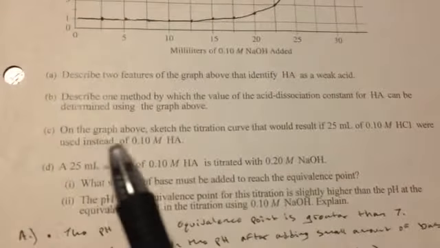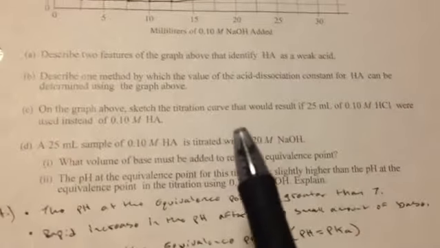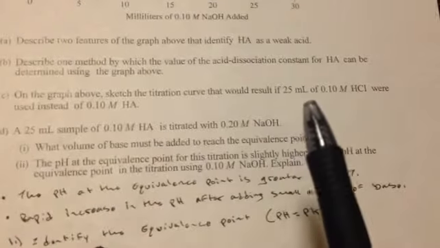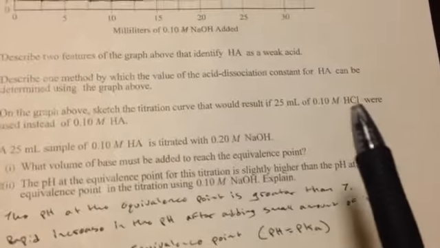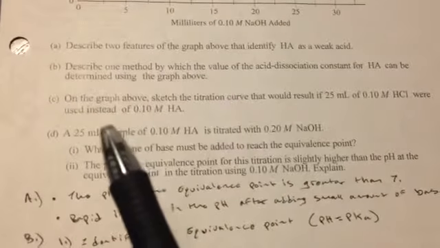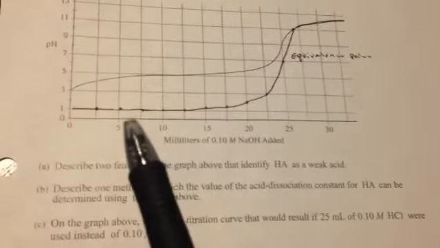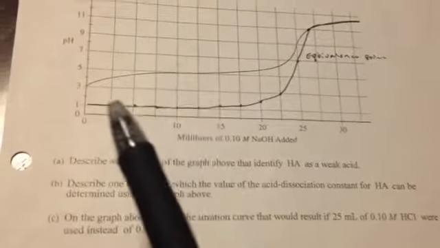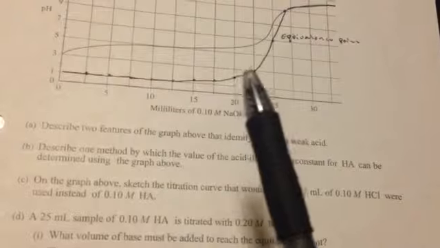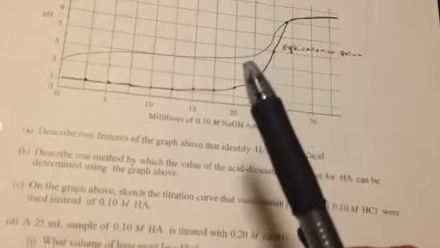C says, on the graph above, sketch the titration curve that would result if 25 milliliters of 0.1 molarity HCl were used instead of a 0.1 molarity HA, and this would be the graph. See the difference? Once you add a little bit, the pH doesn't go up until you add a lot more, and it has the same ending as the other graph.